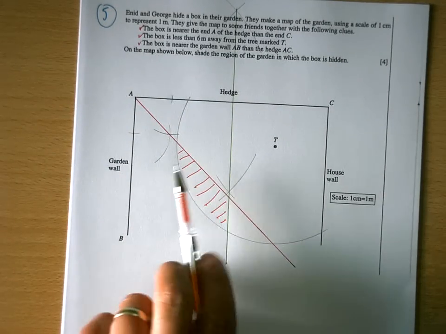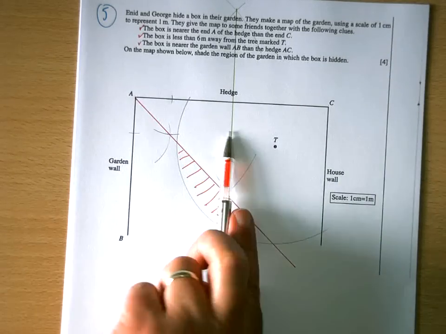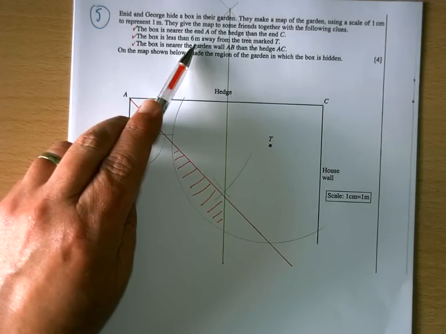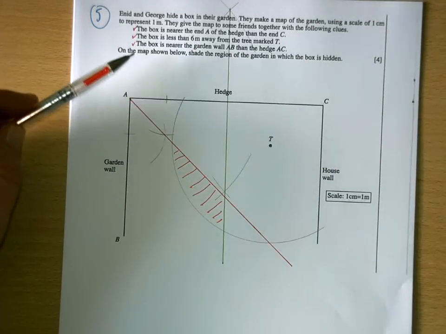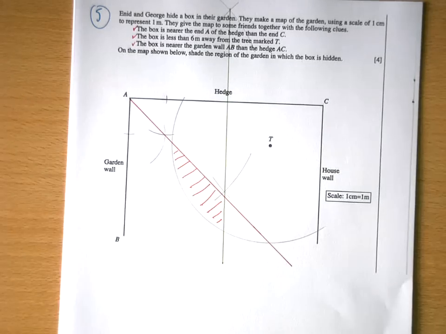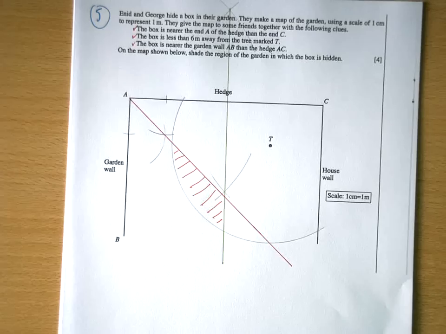Just to make that clear again. It's nearer to end A than to end C, so it's this side of the green line. It's less than 6 meters away from the tree, so it's inside the circle, and it's nearer to AB than it is to AC, so it's below that diagonal. So in order to get the 4 marks, that's the region that you need to shade in.